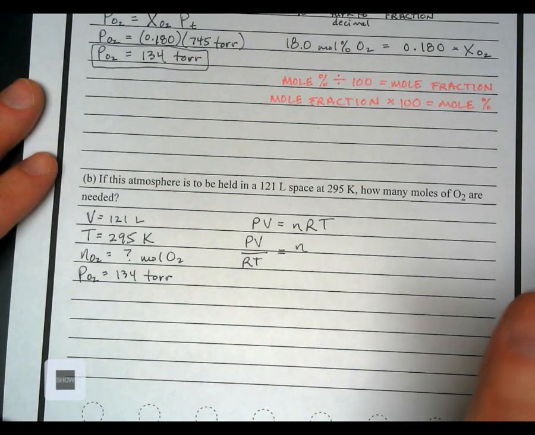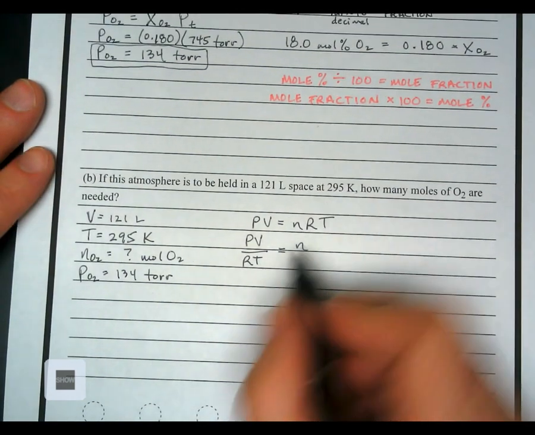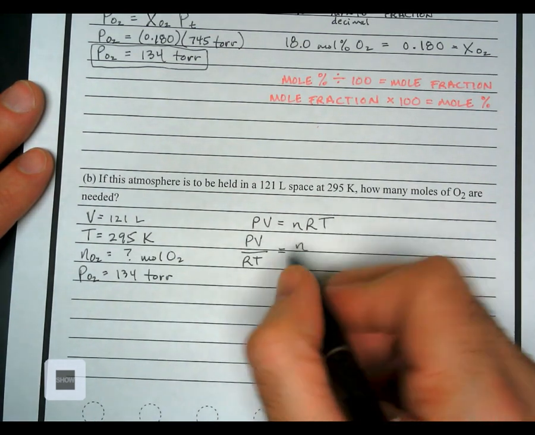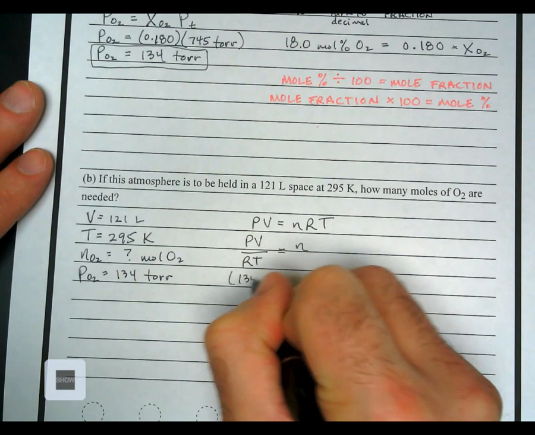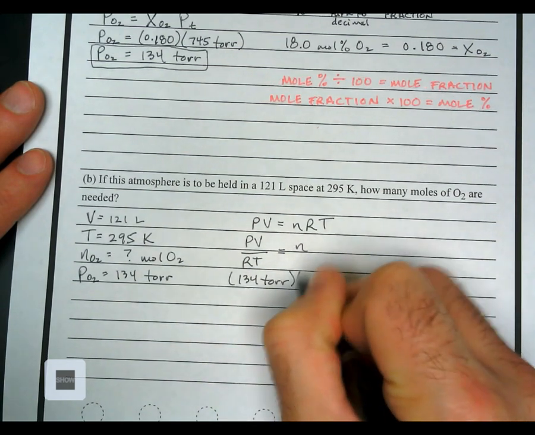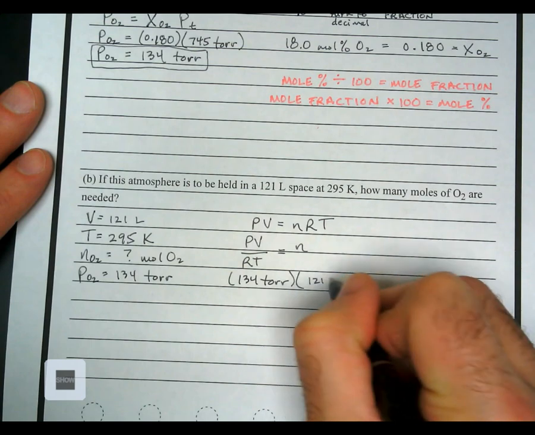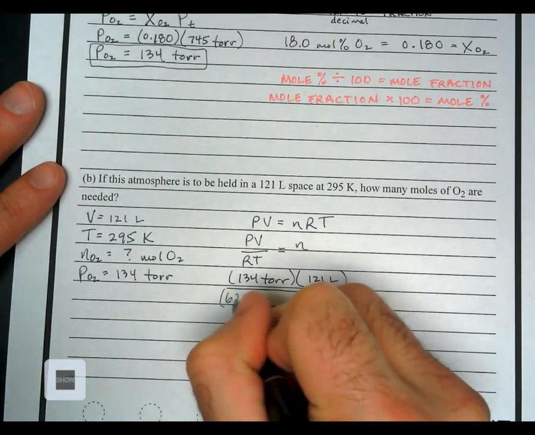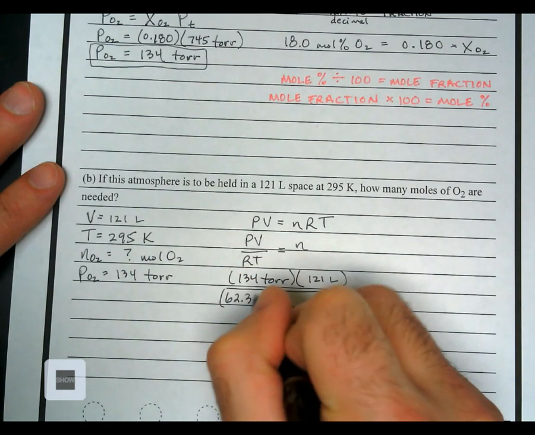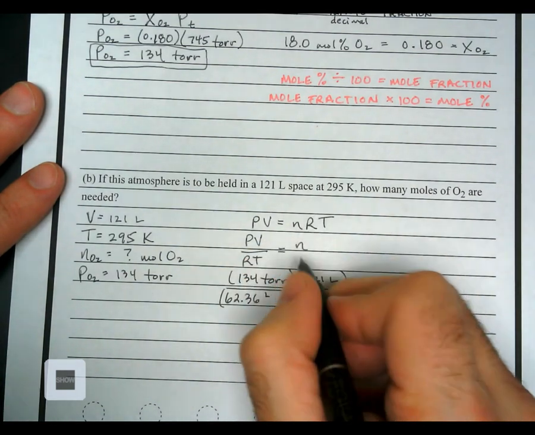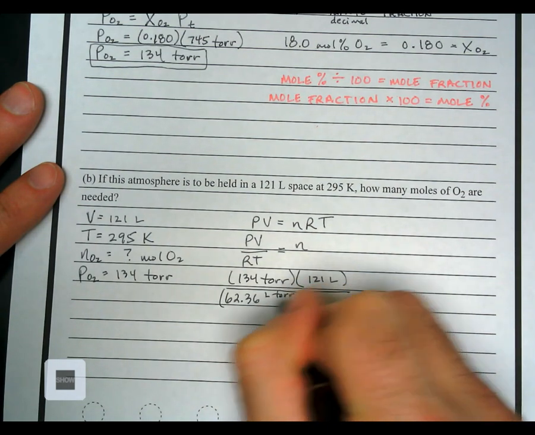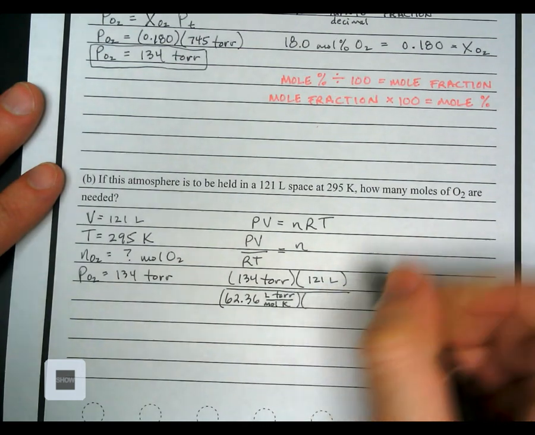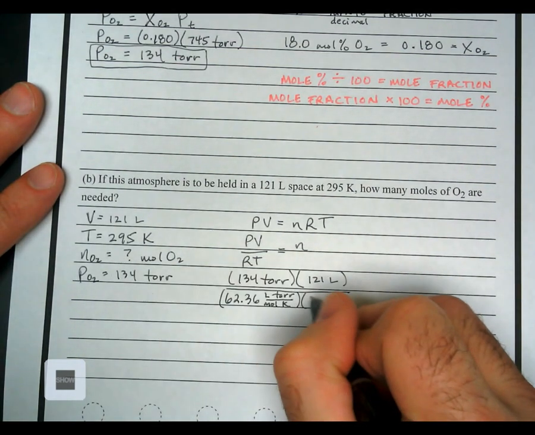Okay, we'll use that one for R, so we don't have to convert any of our units. Pressure, 134 torr. Volume, 121 liters. R is 62.36 liter torr over mole K. And our temperature is 295 K.